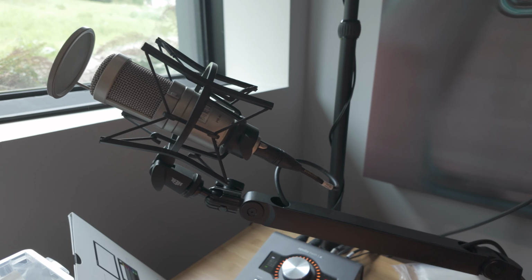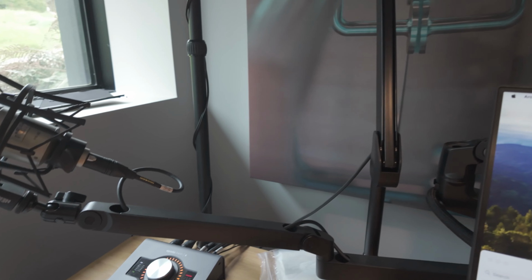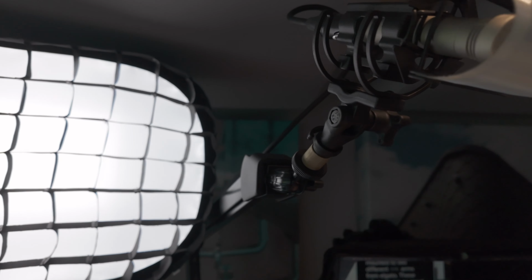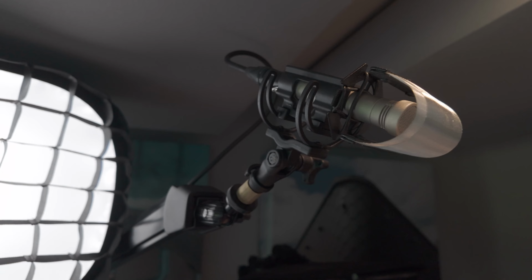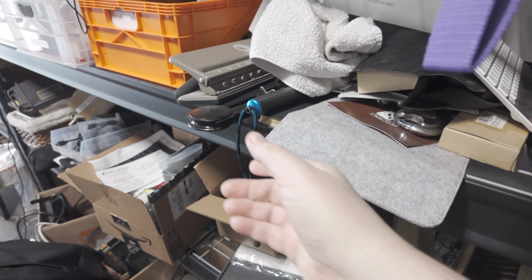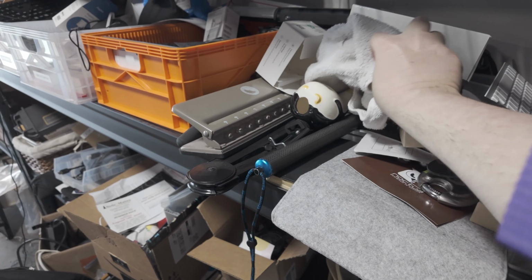Both mics are mounted to 2 different mic arms from Elgato. These mic arms are so great and so much cheaper than anything out there of similar quality. You probably need to go to Yellowtec for better arms, but that's going to cost a lot more. These are so much better than the PSA1 from Rode. In fact, my PSA1 is rotting in the garage somewhere.